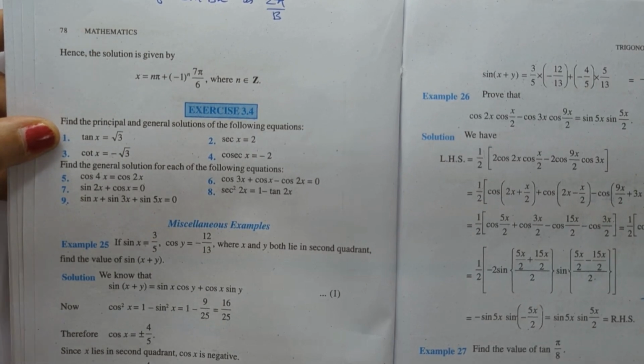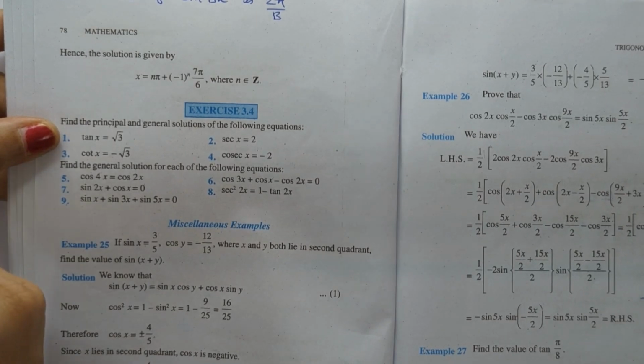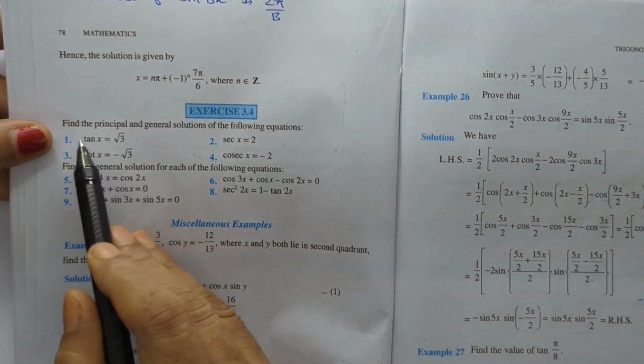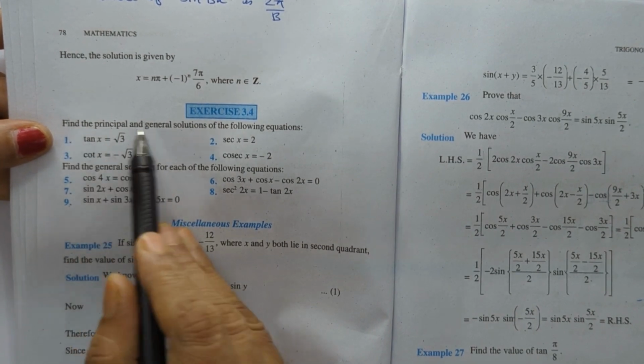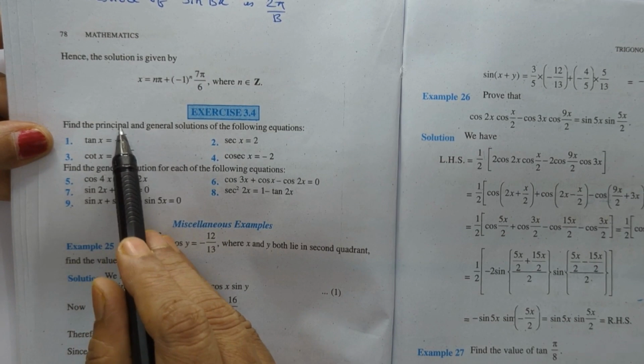That means sin x is sin y, cos x is cos y, tan x is tan y. So those three are enough to find solutions to any trigonometric equation. So here the question is, find the principal and general solution of the following equations. What is the meaning of principal solution?